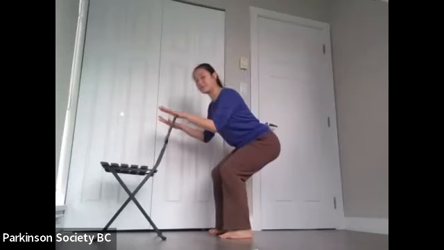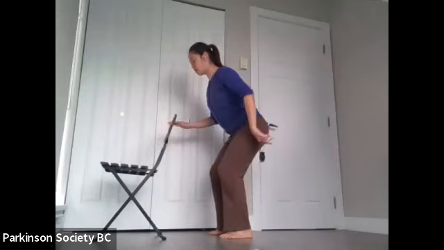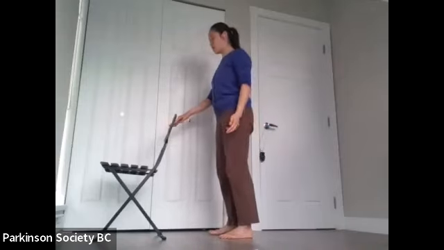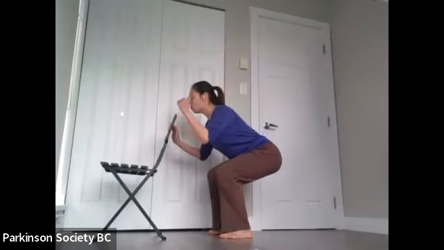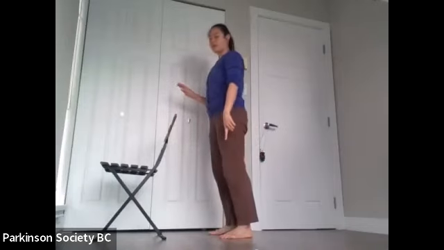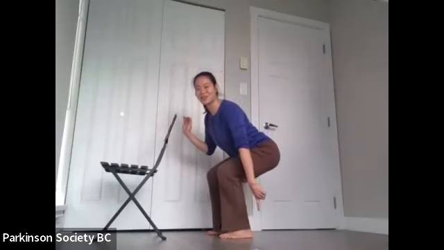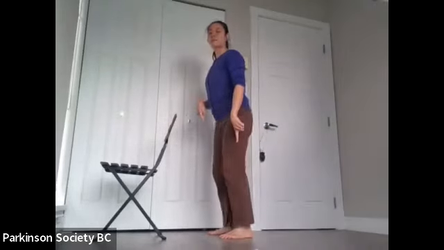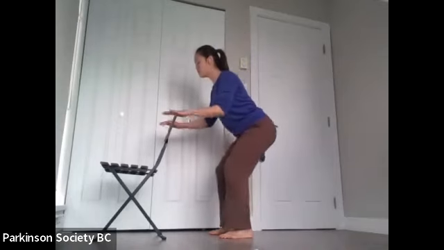Join me here. As we squat down, we're bringing the weight back towards our heels, and then as we stand up, we're bringing the weight forward to the middle of our feet. Again, we squat down, weight is back in the heels, and then we move the weight to the middle of the feet. Squat down, weight is going to the heels, and then we stand up and move the weight to the middle. So keep going in your own time.